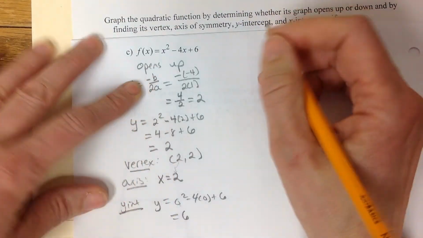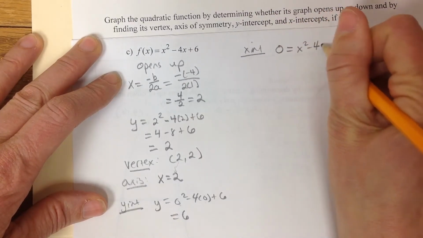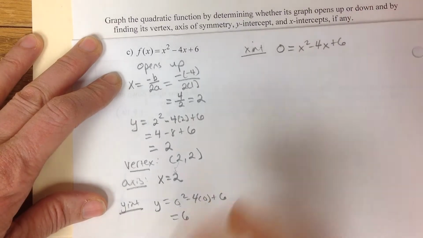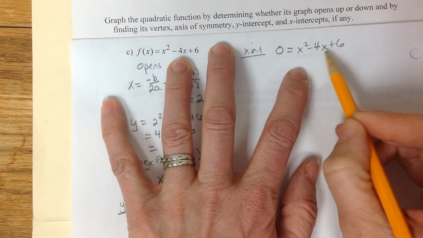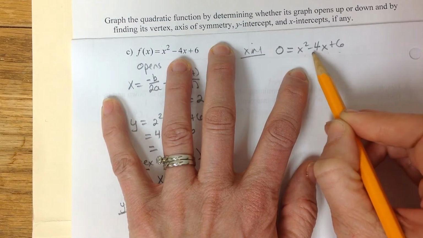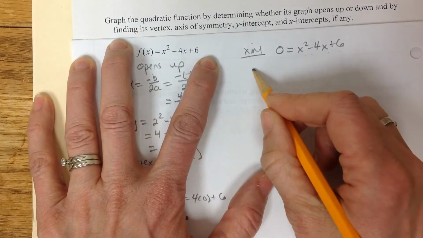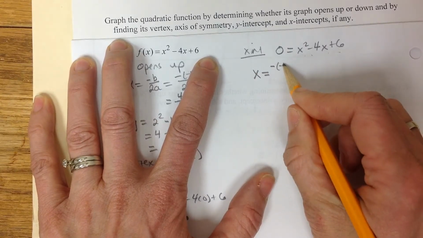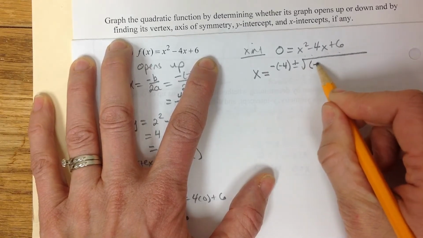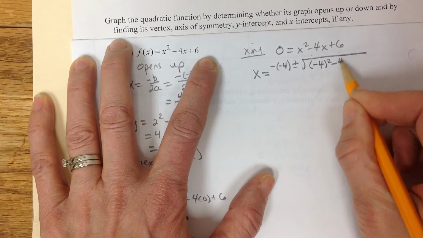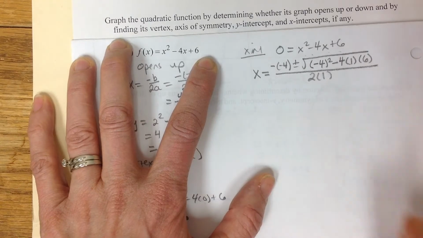And then what about x-intercepts? So for x-intercepts, we put 0 in for y. So we have 0 equals x squared minus 4x plus 6. Okay, now this is a quadratic. It would be nice if it factors, but I would need two numbers that multiply to get 6 and add to get 4, and I don't know those numbers off the top of my head, so I'm going to use the quadratic formula. x equals negative b, so again that's the negative of a negative 4, plus or minus the square root of b squared, square all of b, minus 4 times a, which is 1, c is positive 6, divided by 2 times a, which is positive 1 again.